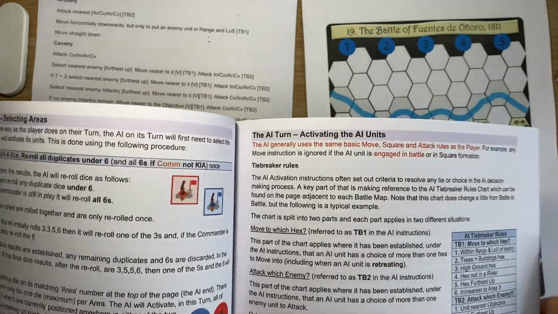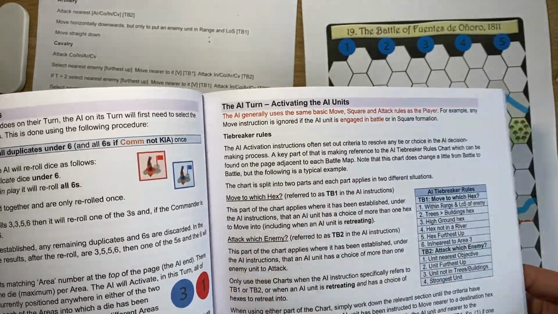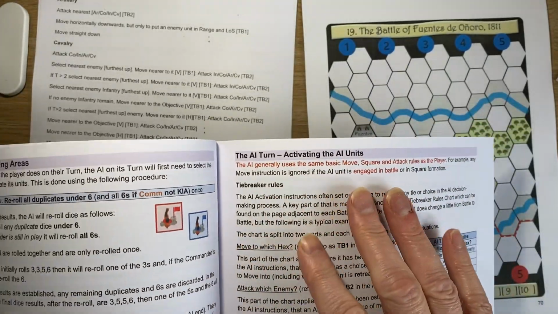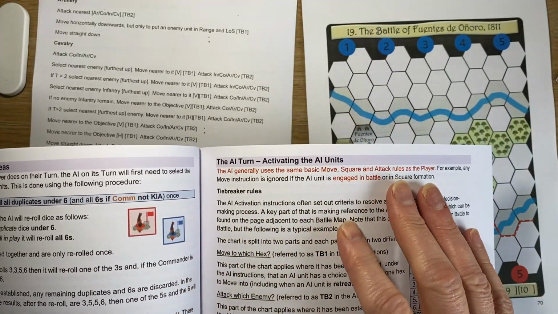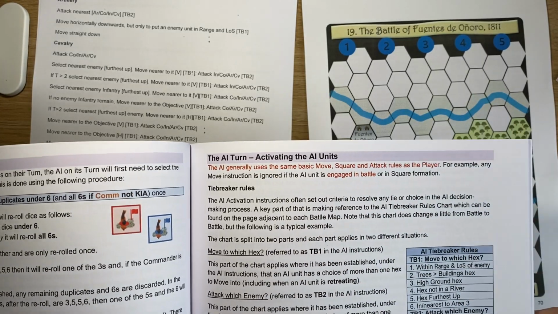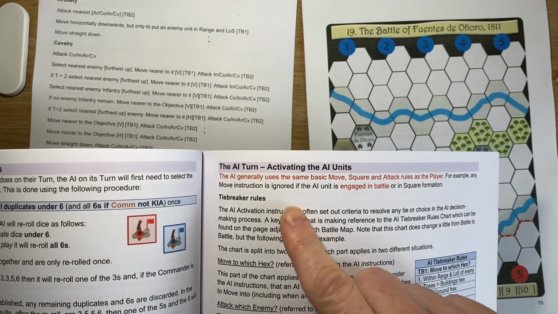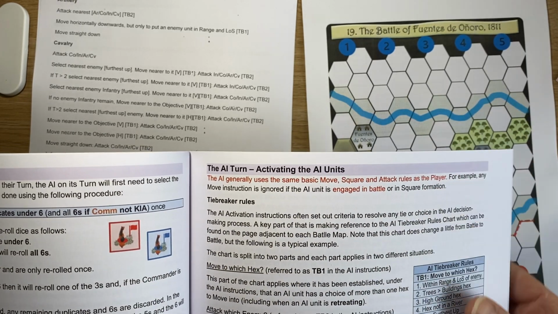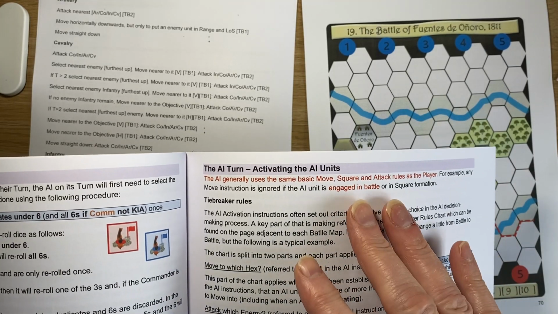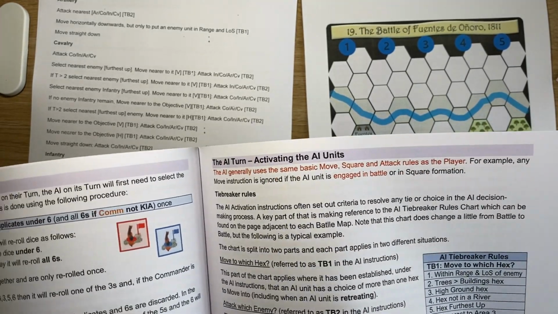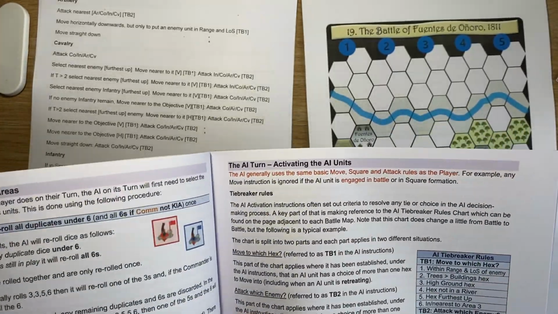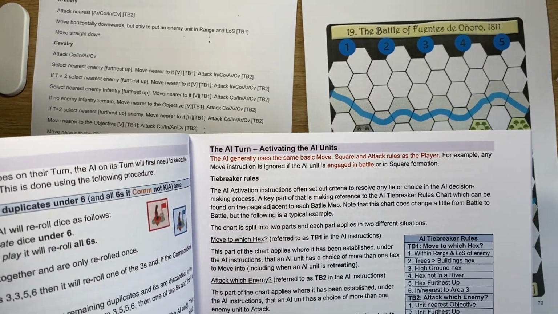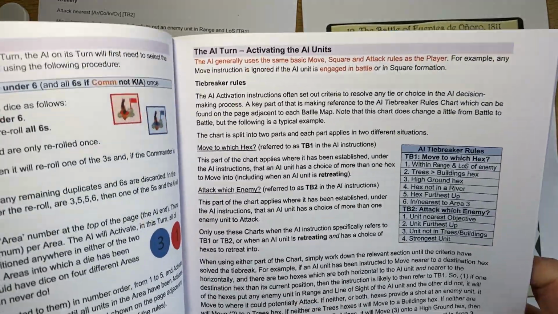First of all, mostly highlighted in red in the AI units section, which starts at page 21. At the top it says the AI generally uses the same basic move, square and attack rules as a player, so that's quite important. For example, any move instruction is ignored if the AI unit is engaged in battle or in square formation, because just like the player, if your unit is engaged or in square formation, then it cannot move. So when operating the AI, even if the instruction said to move, you would ignore that if it was engaged or in square formation. So bear those in mind as you go through.